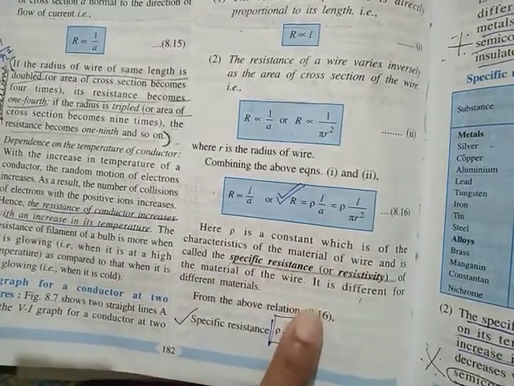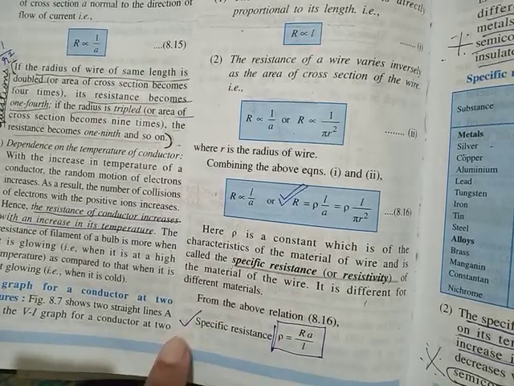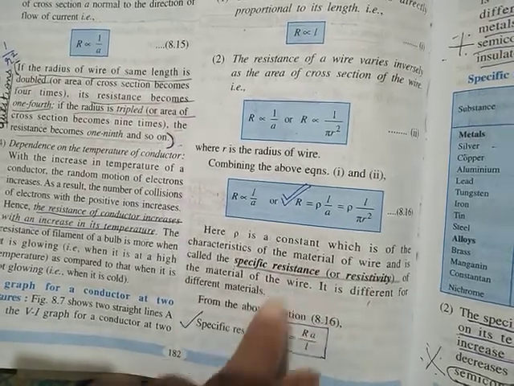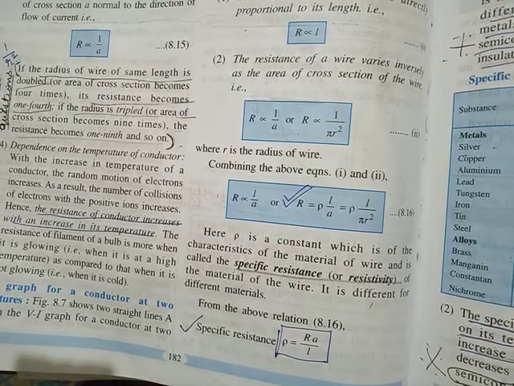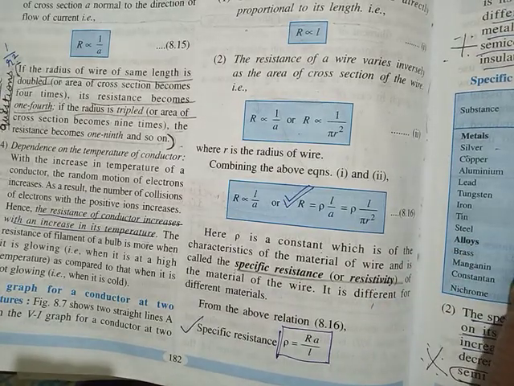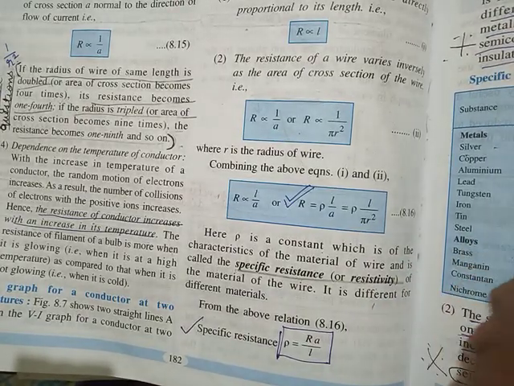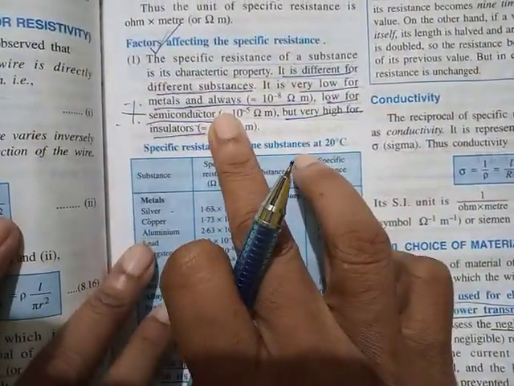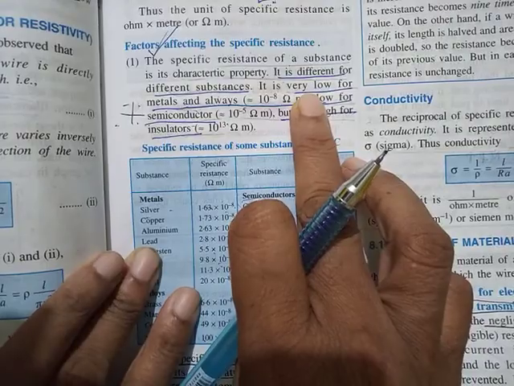is called specific resistance. And then we have to study a little bit about specific resistance. Its unit will be ohm meter. Then factors affecting specific resistance. It is different for different substances. Okay, so this you are supposed to remember.